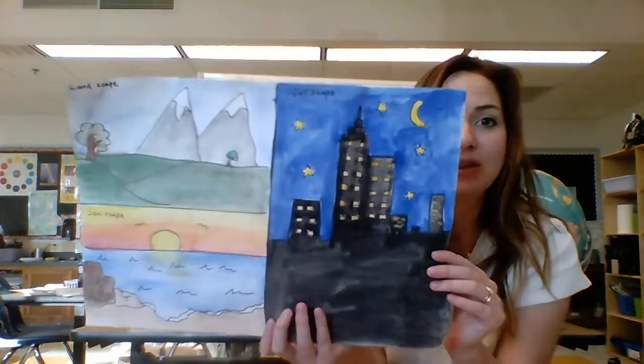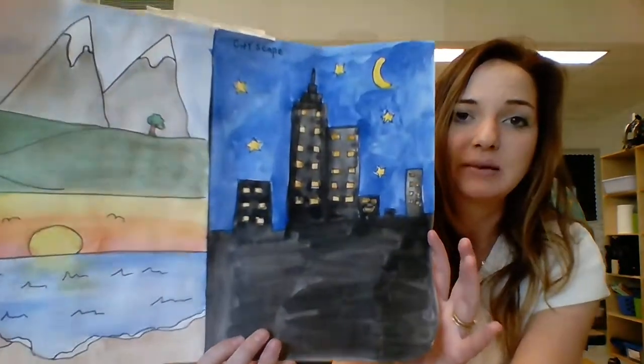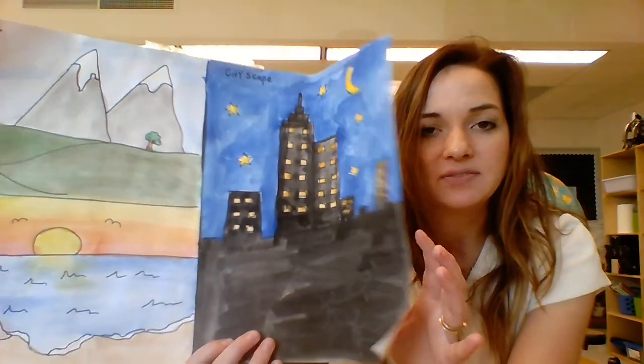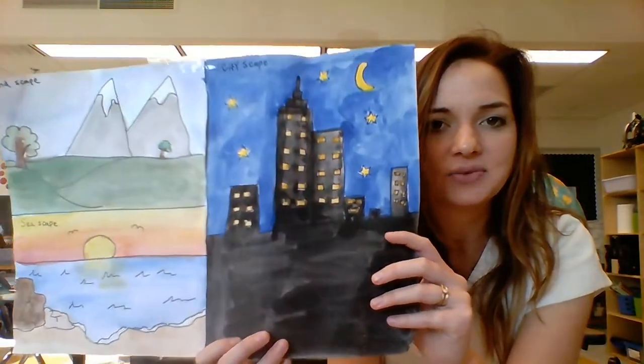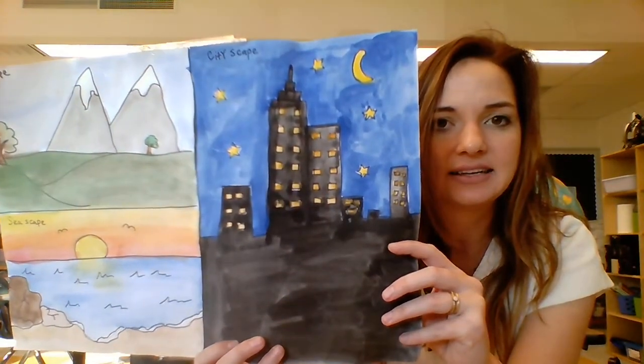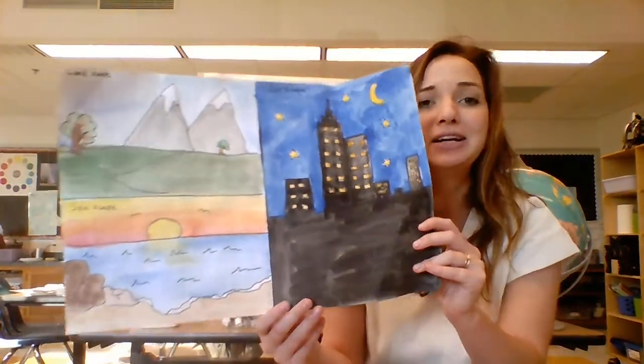Let's go ahead and move on to the cityscape. Yes, I like to always make my cityscape at night because I think it looks really pretty, all right? That kind of silhouette is what we call it, when all the buildings look really dark, and all we can see is the lighted windows and the stars and the moon. So we're going to go ahead and do our cityscape.